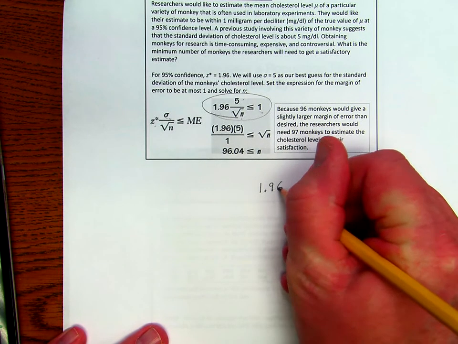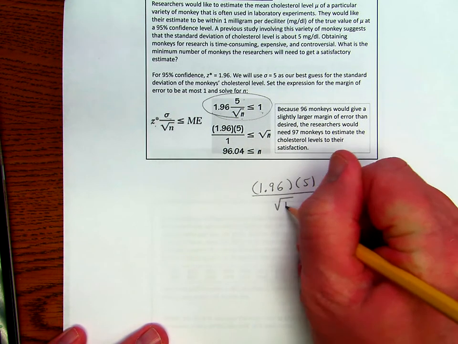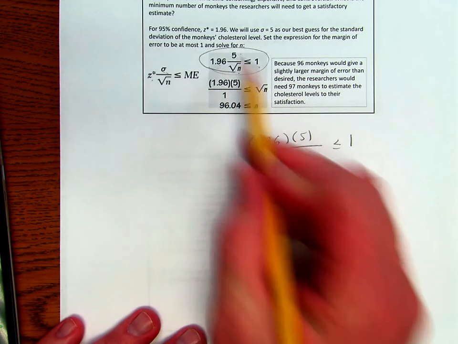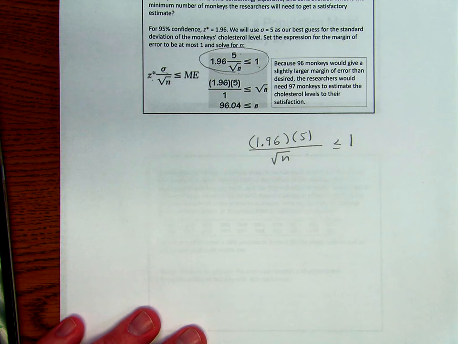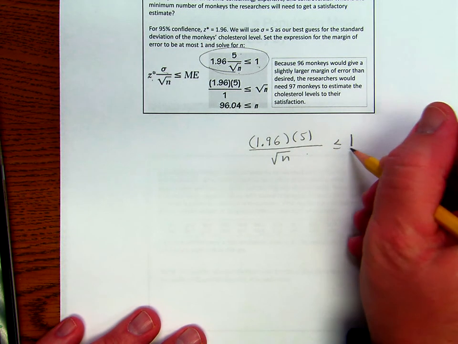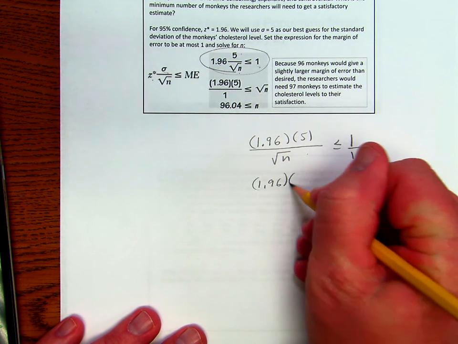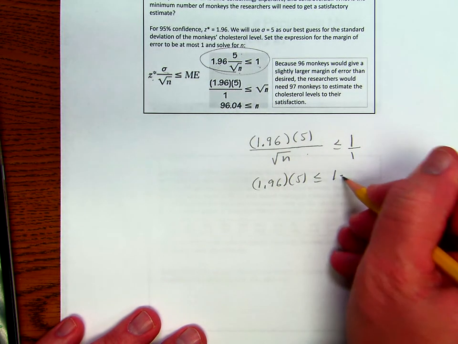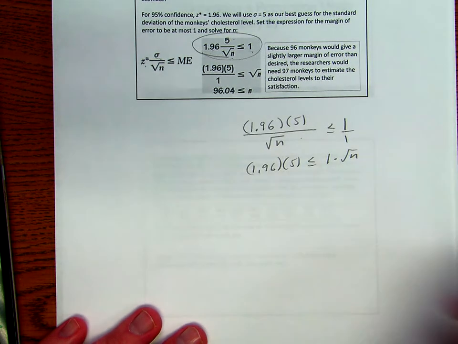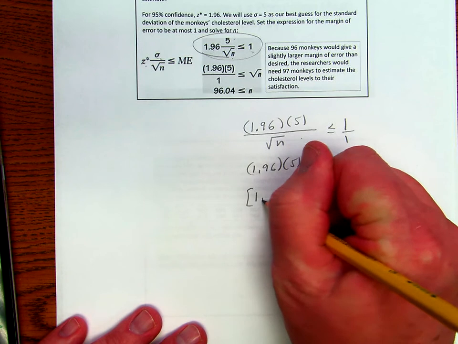Okay, a little bit of a conservative approach. This can be rewritten like that. Multiply both sides, or actually cross multiply. 1.96 times 5 less than or equal to 1 times the square root of n. Well, 1 times the square root of n is just the square root of n. To get at that n, square both sides.